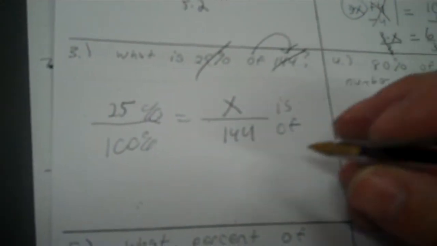Okay, now with the percent problems. I'm going to use percent over 100% and then is over of. So do either one of these numbers have a percent? Yes, 25 does. So we have 25%. After the word of, I see 144. So 144 is my of. And then x is what I'm trying to figure out, my is.